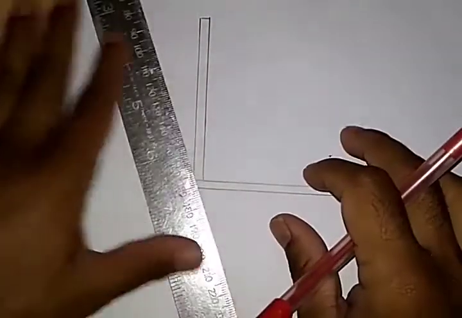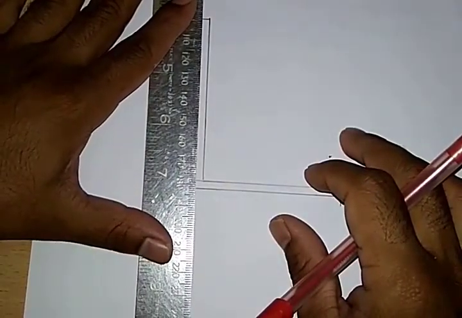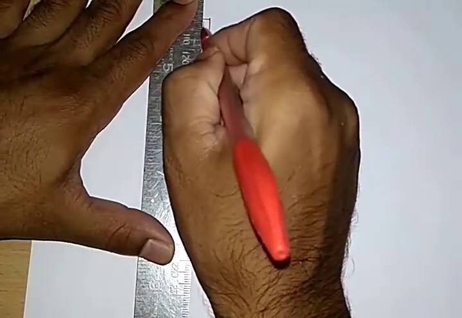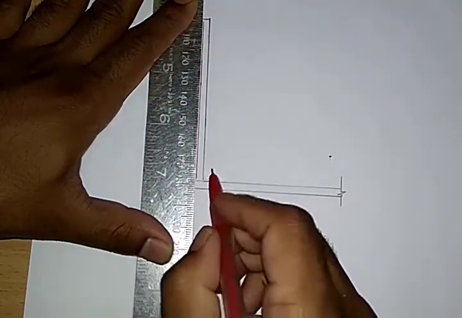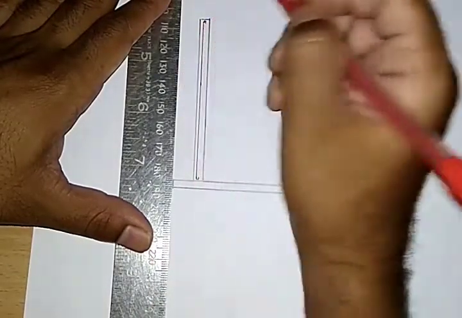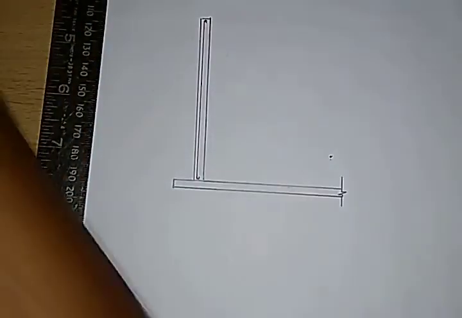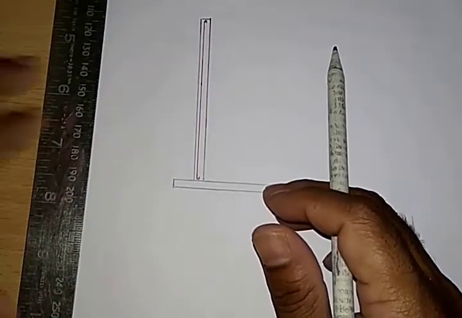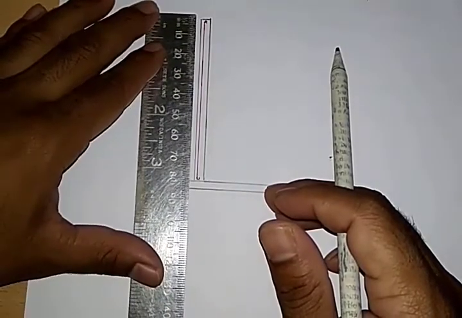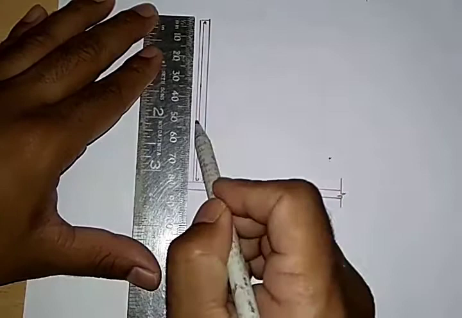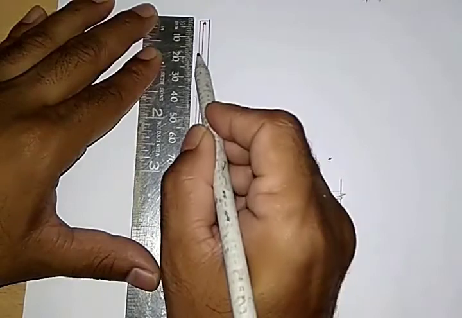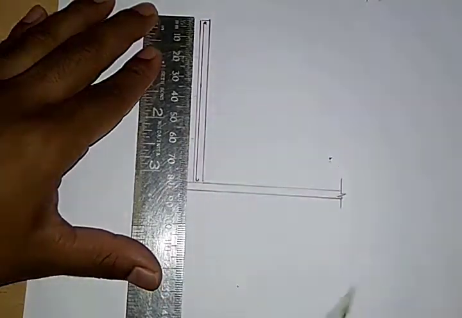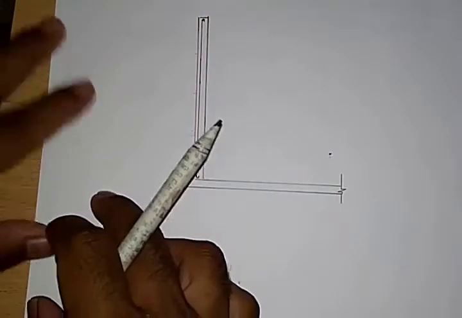Now, first of all, we are going to draw just the vertical reinforcement. Here, just we will show. This has to be at the middle. And we can just make it in four different parts.